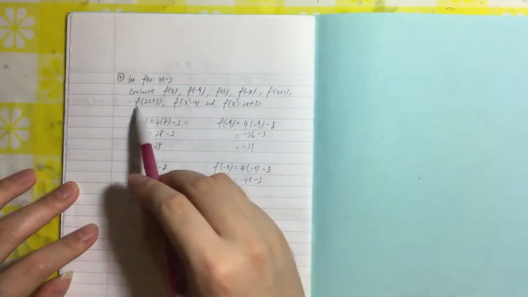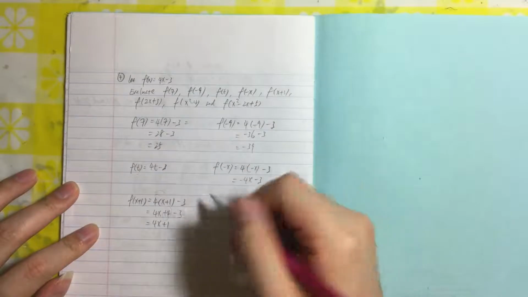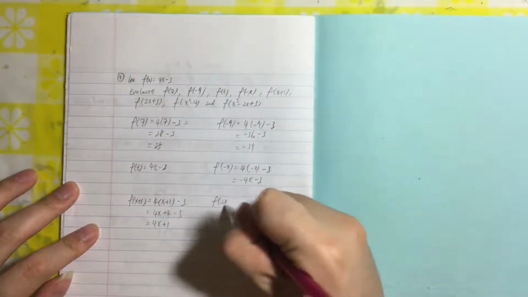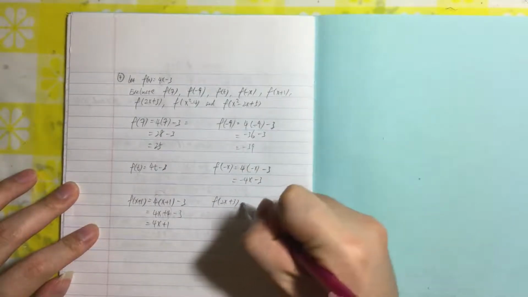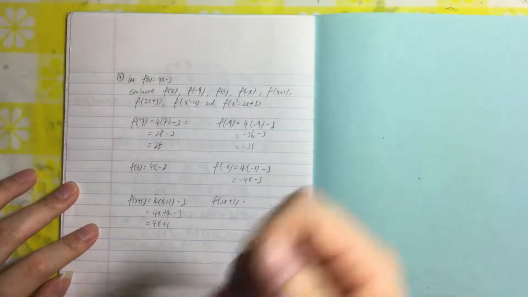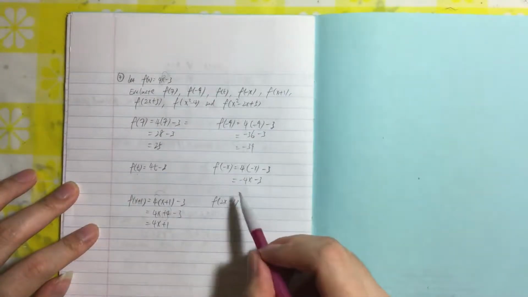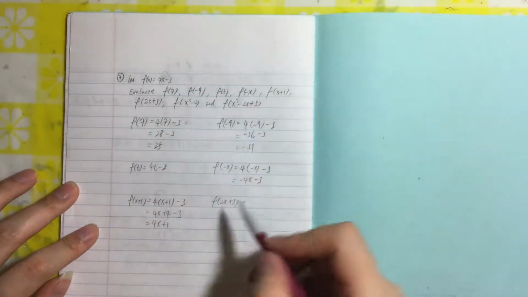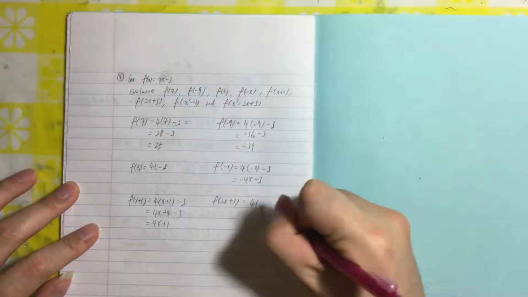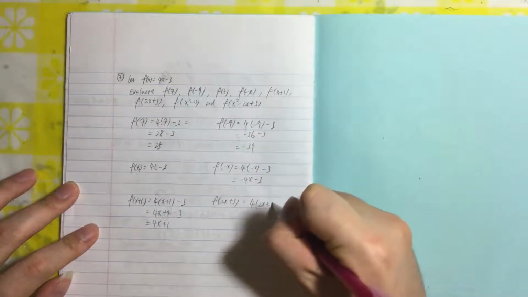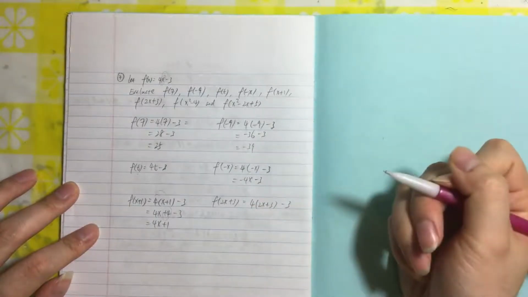Next, f of 2x plus 3. For f of 2x plus 3, I replace x with what's in the parentheses. I get 4 times 2x plus 3 minus 3.